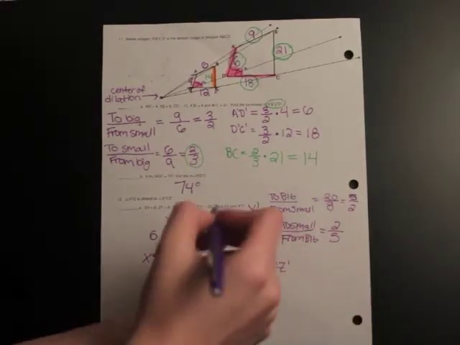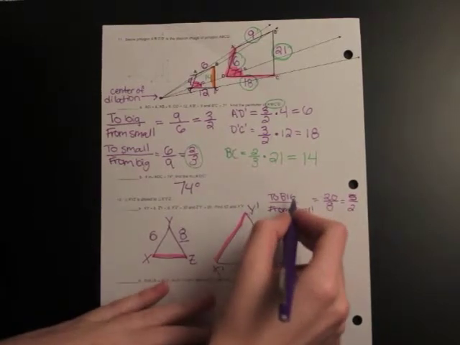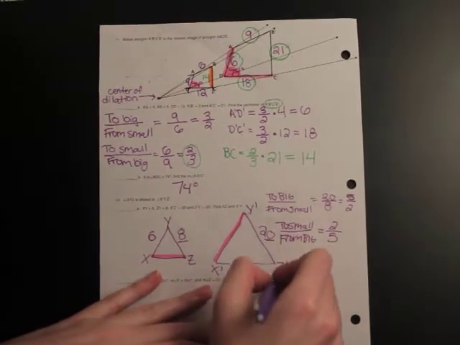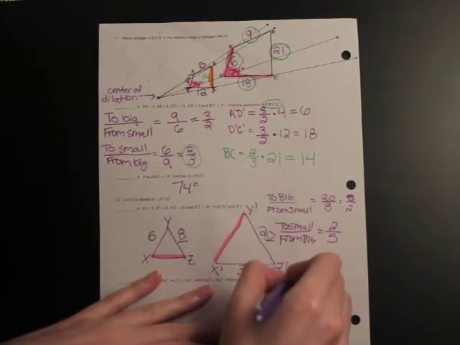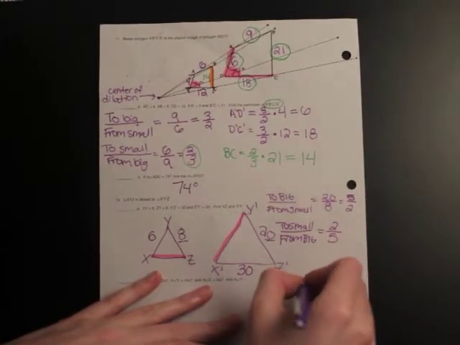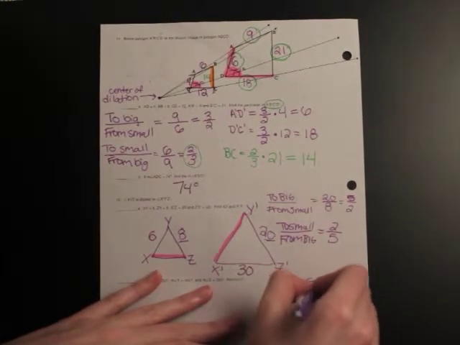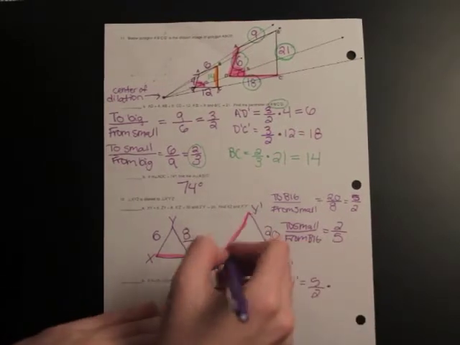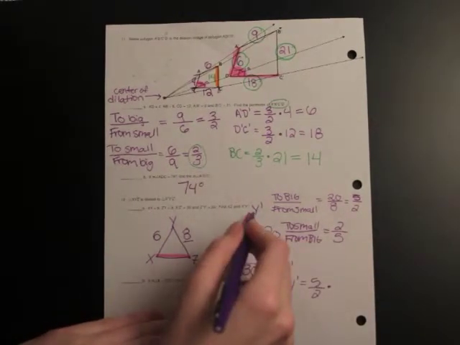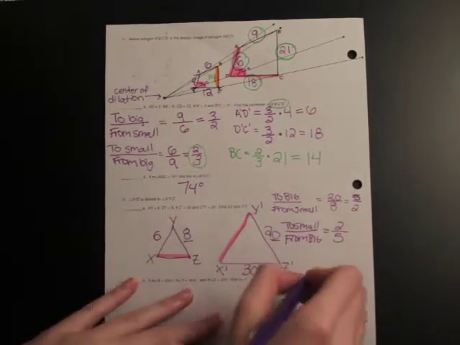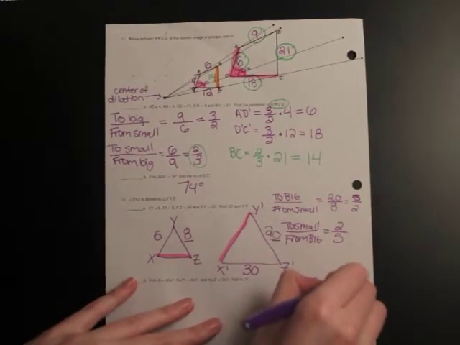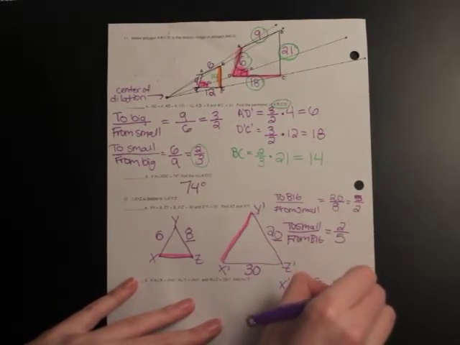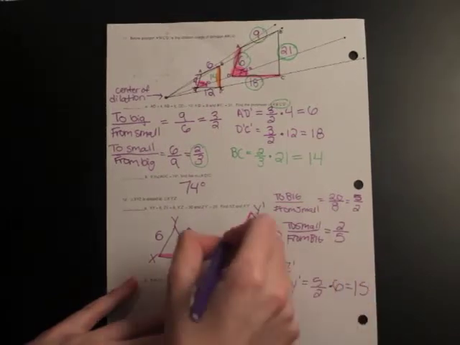Alright, so let's find this big side first. To big from small. So X prime, Y prime is going to be 5 halves times the corresponding side, which is just regular XY, times 6. It's going to be 15.